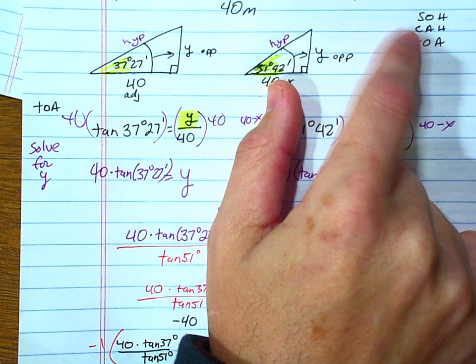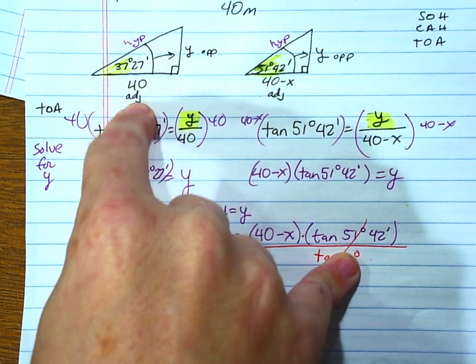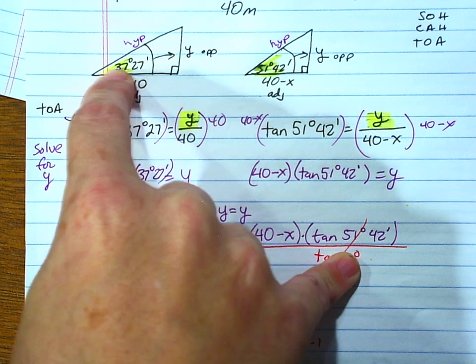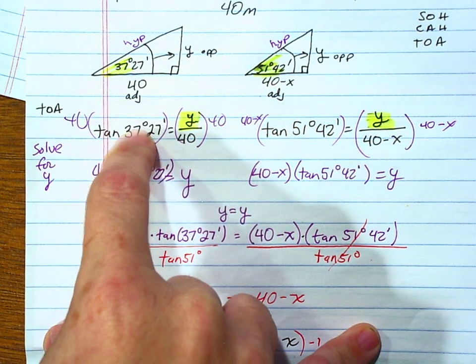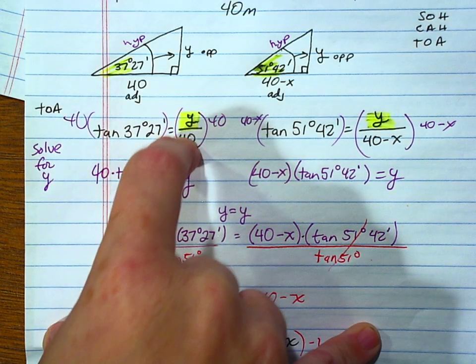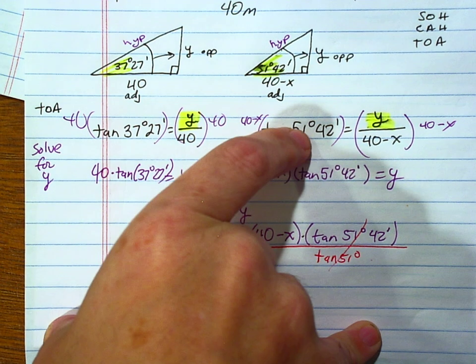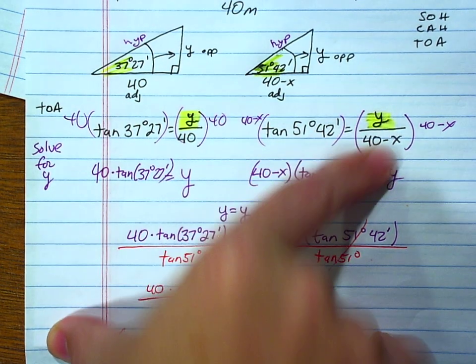So TOA for tangent, we know an opposite, which is the tree. We know the adjacent side, which is the distance on the ground. So we can build the tangent of 37 degrees, 27 minutes is the opposite side, which is y over 40. And here, same thing, tangent of 51 degrees, 42 minutes is y over 40 minus x.